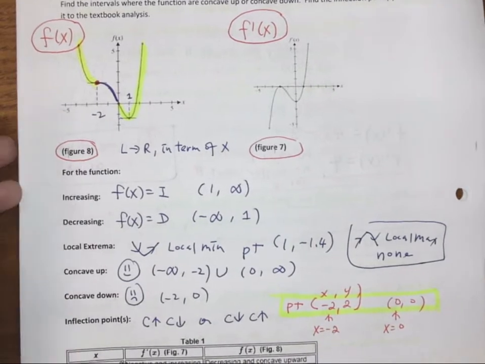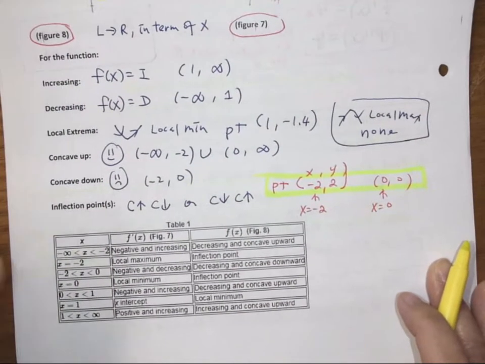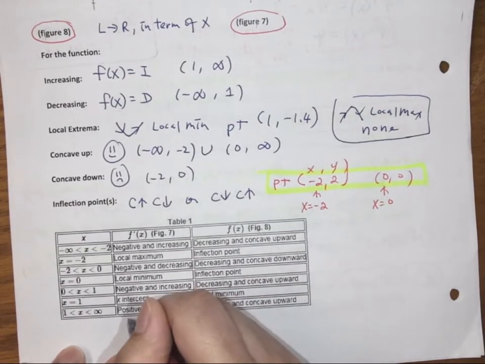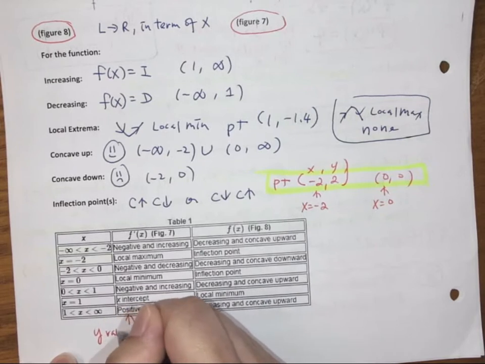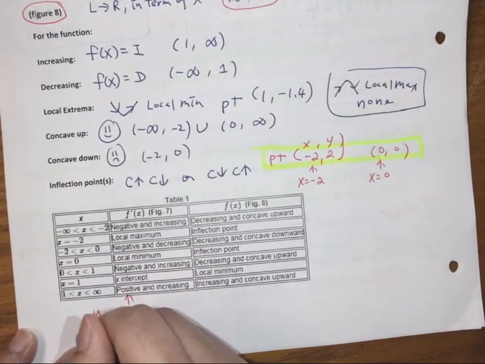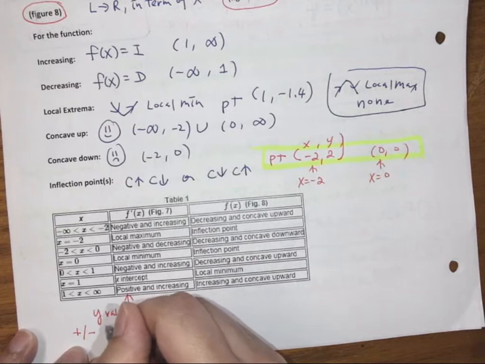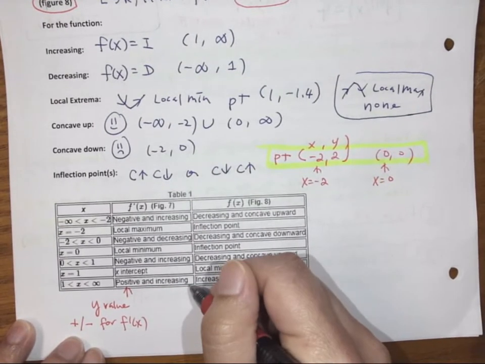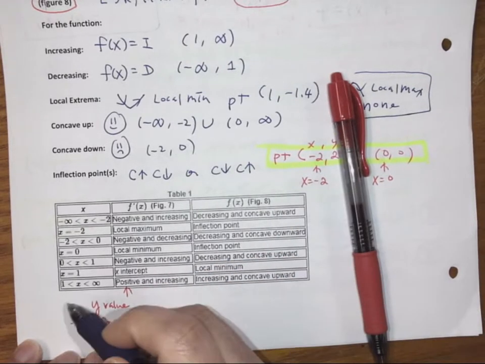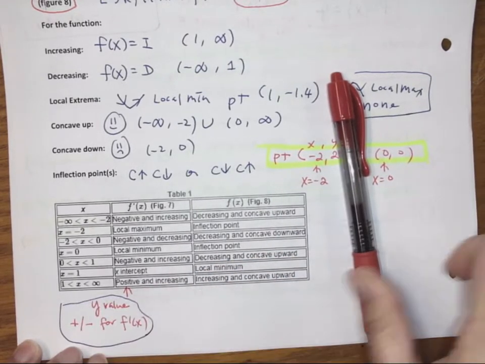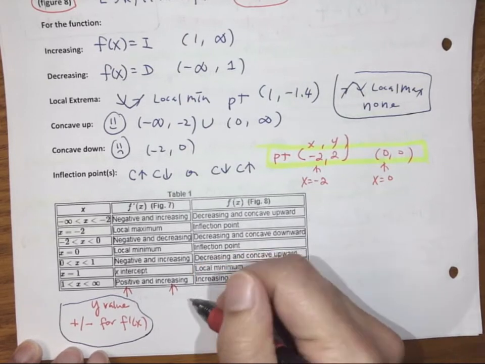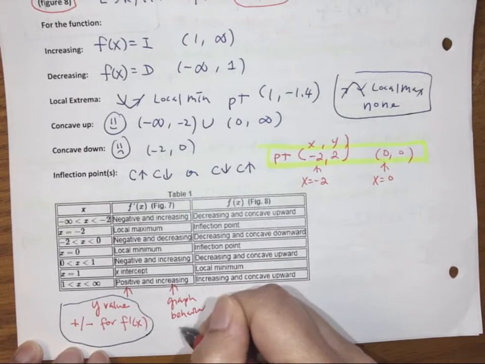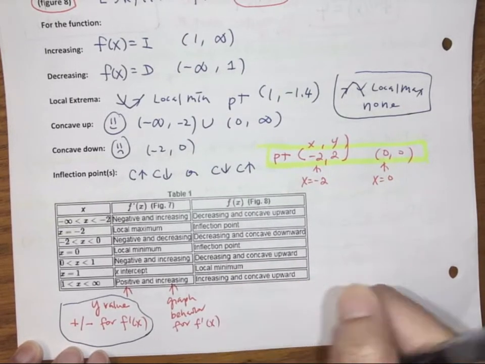All right. Your book has a very complex way to analyze it. For example, when they talk about positive, they are talking about the y value, either positive or negative, for your first derivative. When they talk about increasing, they mean the graph behavior for f prime of x.